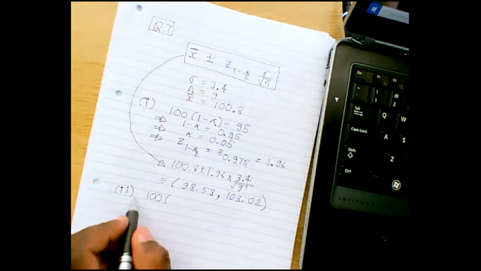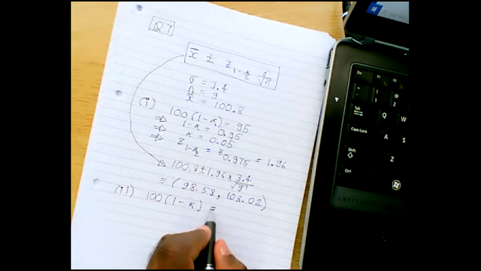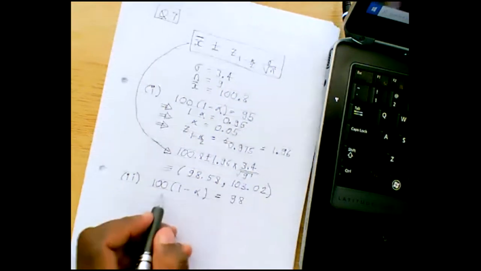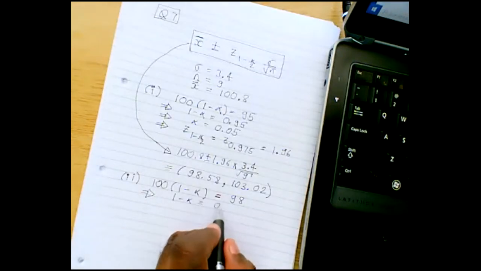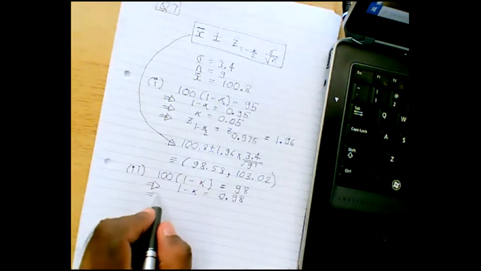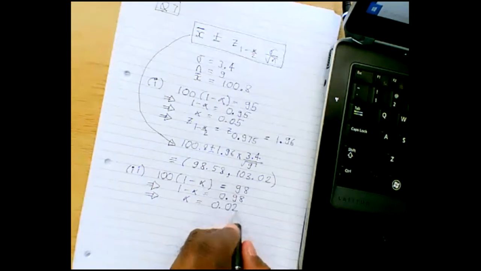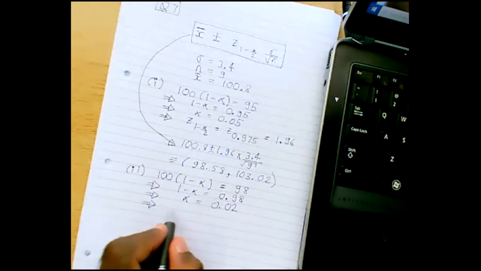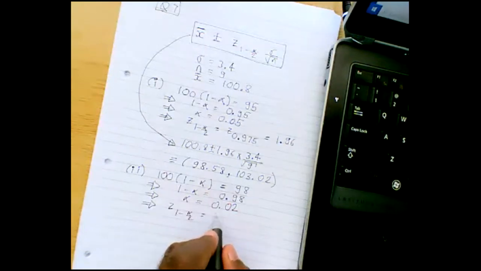Okay, then the second part of the question is to find the 98% confidence interval. So 100 times (1 minus alpha) is 98. So your 1 minus alpha is 0.98, and so your alpha is 0.02. And your Z of 1 minus alpha by 2 will be Z 0.99.